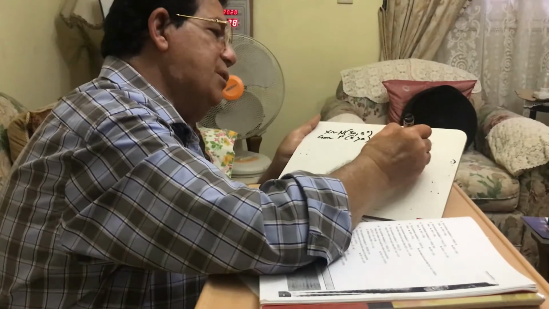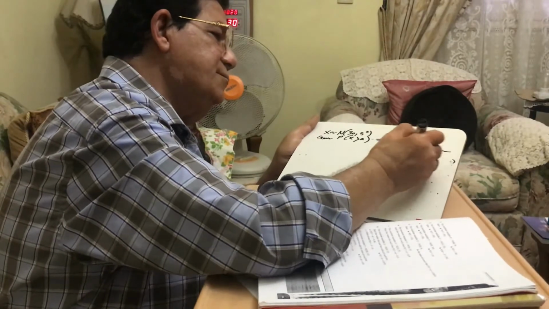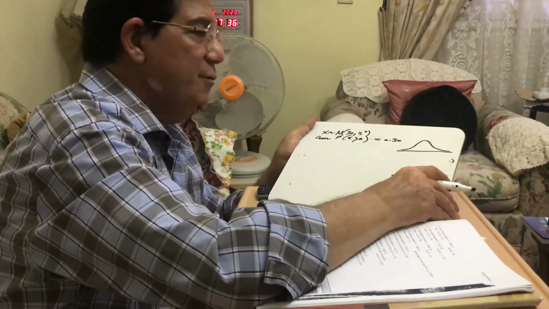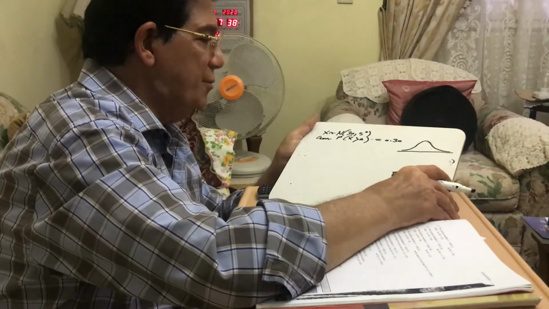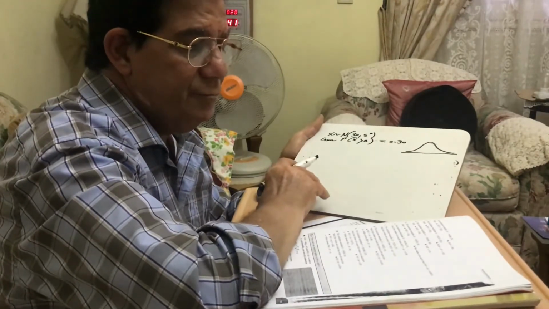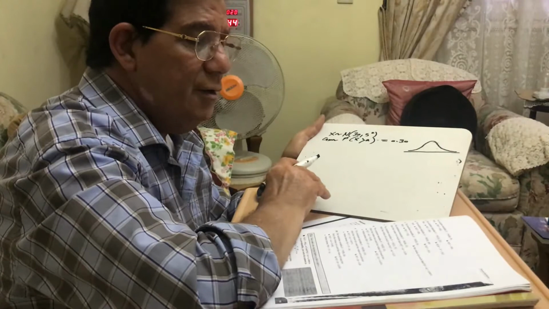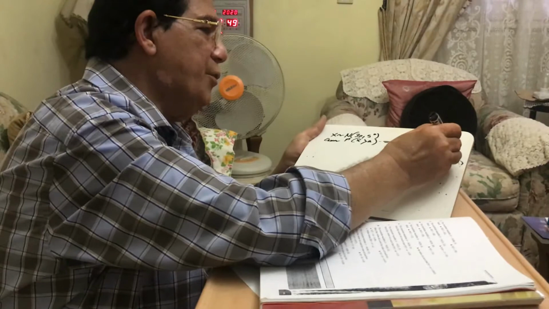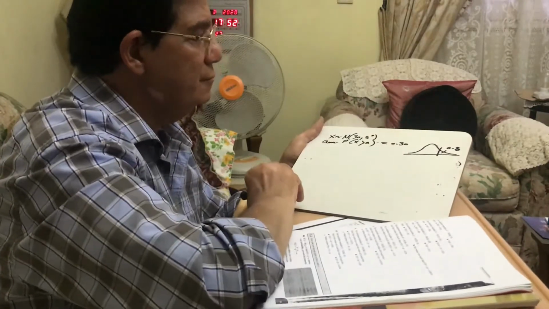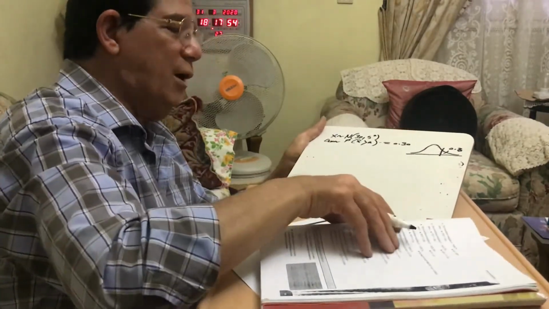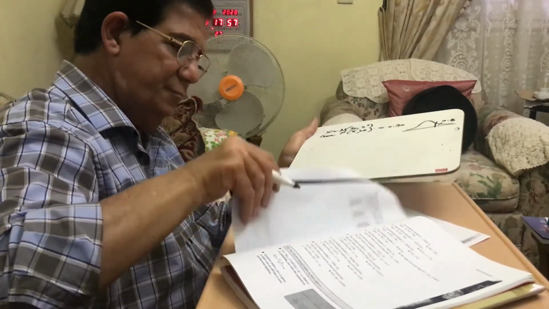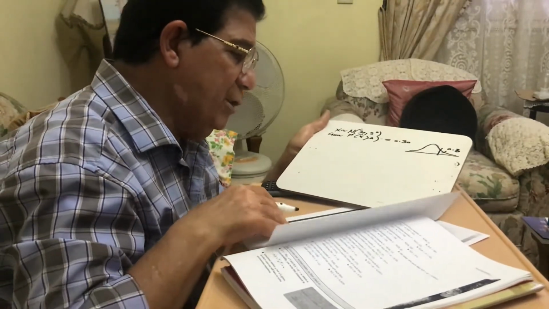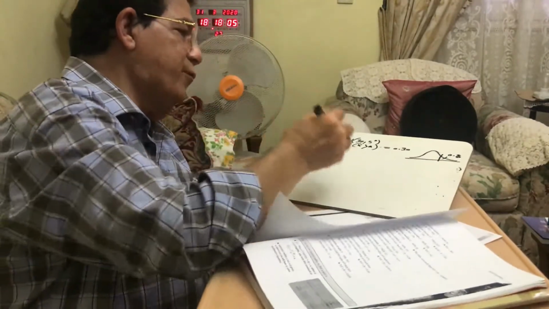We must understand this in the graph here. The area greater than means to the right of the line. The area to the right is 0.3, right? Therefore, this area there is 0.3. Accordingly, we are going to look at the table at the back, right, and we see the number 0.3. The probability for 0.3, 0.5244.